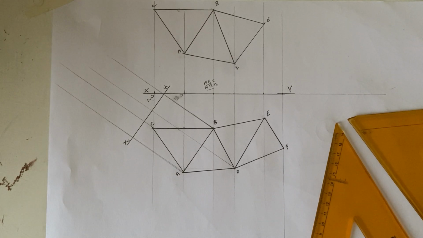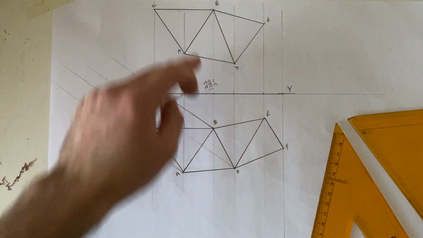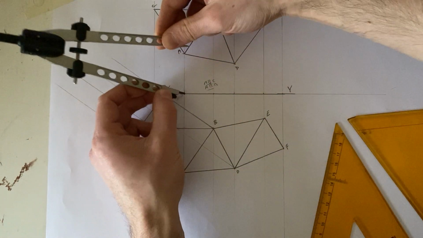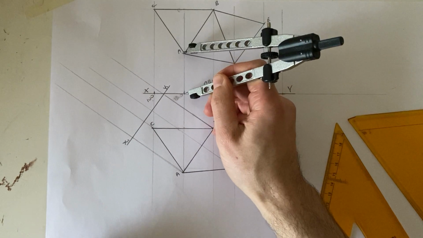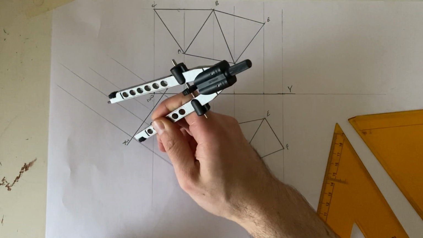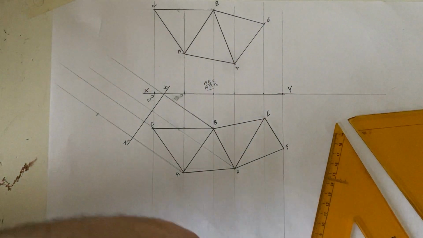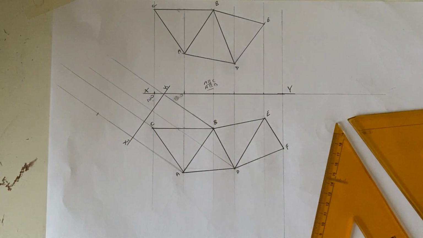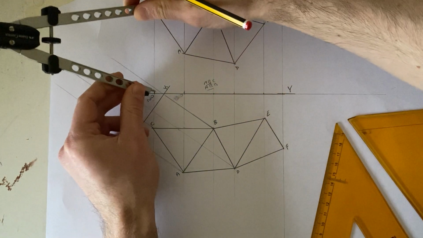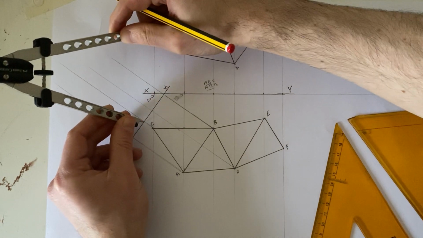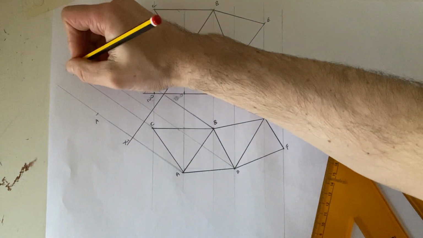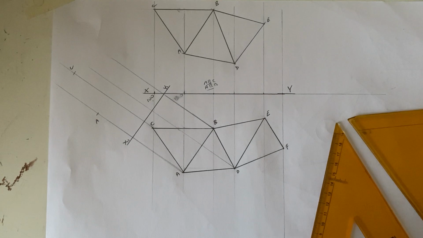So as always, we go 2 views back, 1 view into our plan, 2 views into our elevation. We get the height of A here, there's the height of A, follow it down, follow it up, there's point A. B and C are the same heights, so I can just take the height of C here, follow it down, follow it up, there's the height of C, and then for B as well, it's the same height.